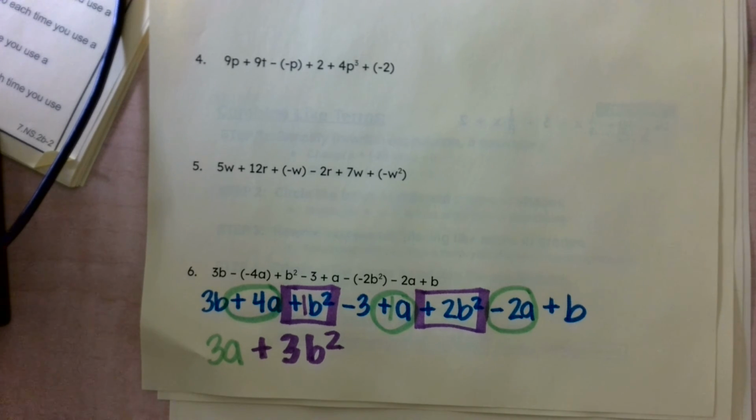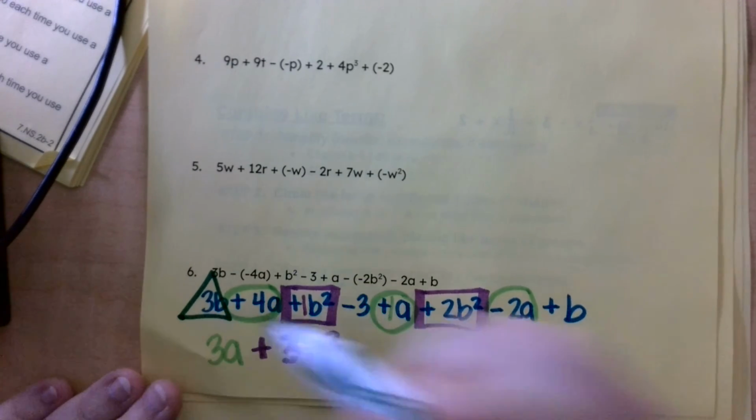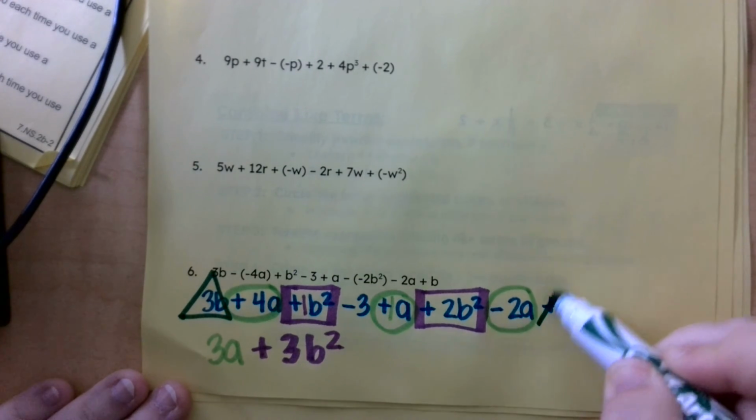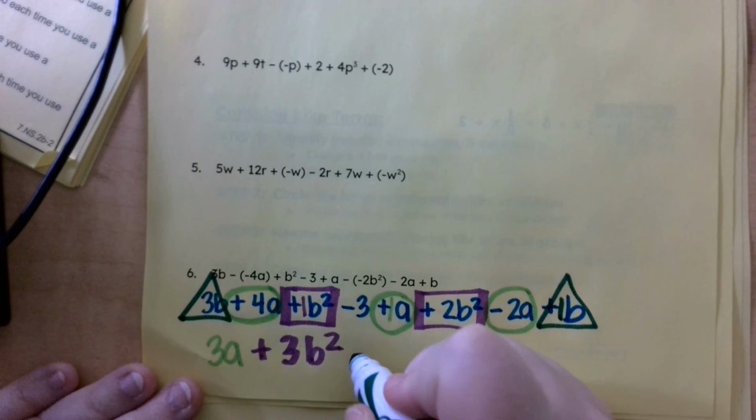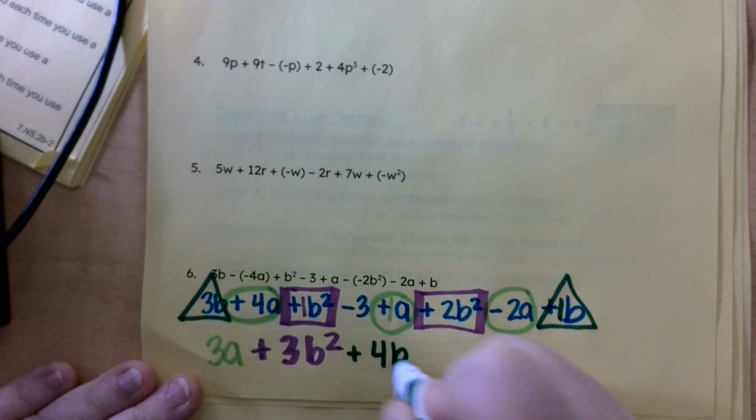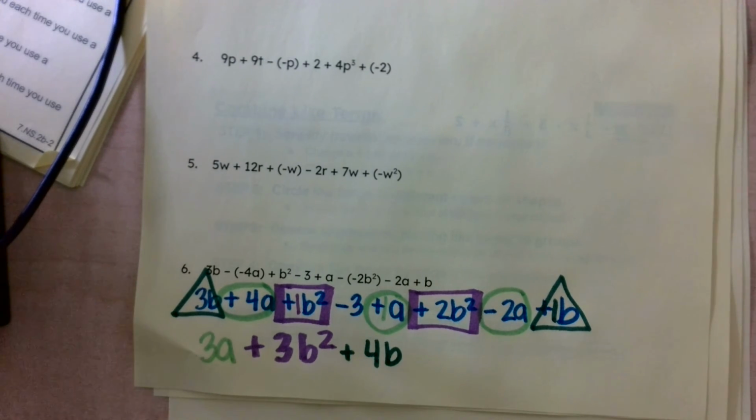Alright, now we just have our b's. So I have a positive 3b and another positive 1b. 3b plus 1b is 4b. And then there's one thing left. Oh, I need one more color, pink.